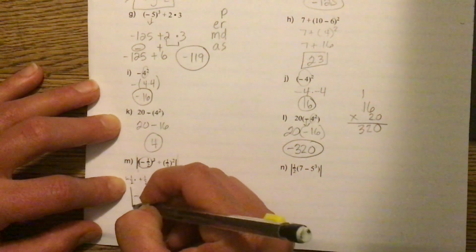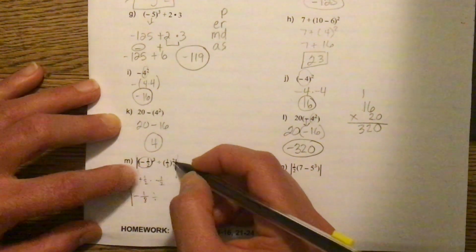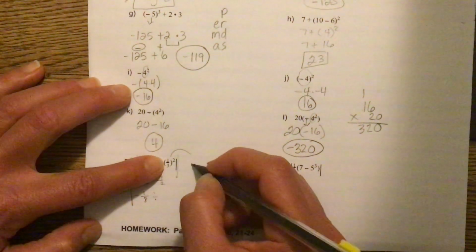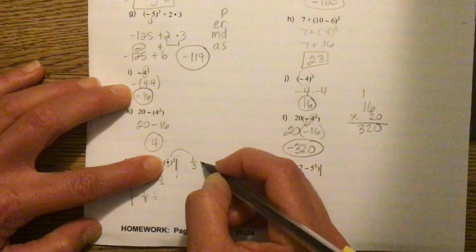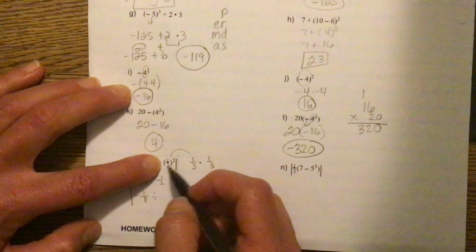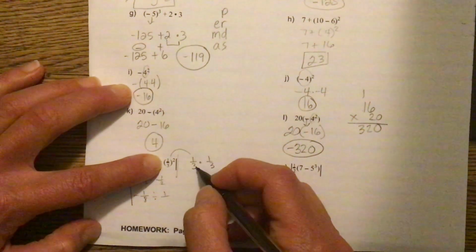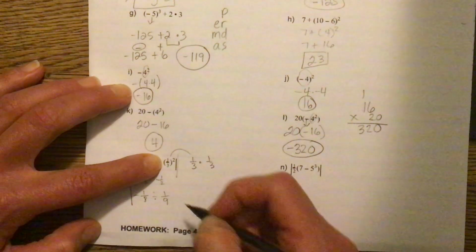Okay, so I'm going to drop those absolute values so that I remember. I'm going to write that division sign because we're dividing. And now I've got 1/3. Let's do this work right here. 1/3 times 1/3. Luckily, there's no negatives around that. So I've got to take that twice. 1 times 1 and 3 times 3. Don't write 6.